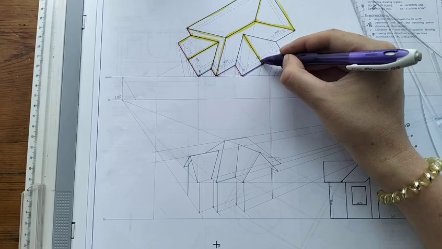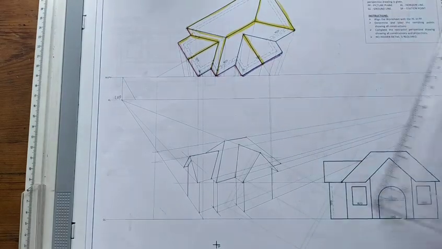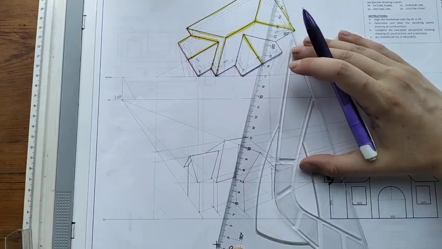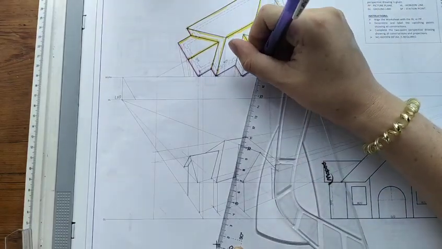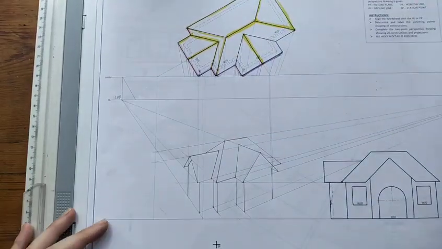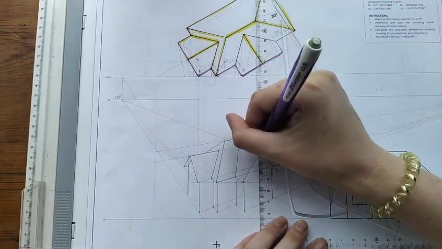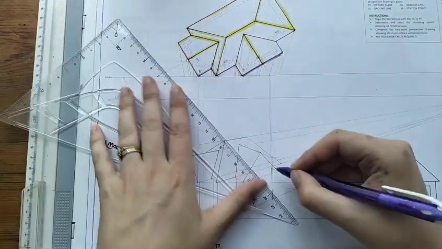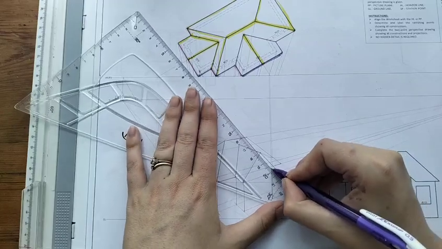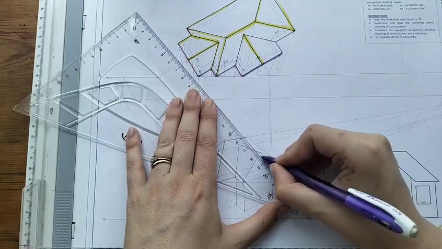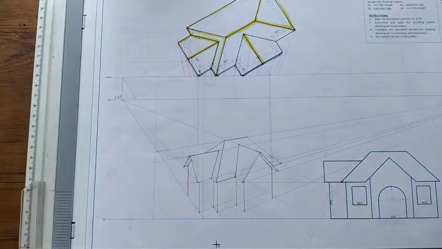So again, we're looking at the top view where the roof is touching the wall at the top, so it's going to be this one. Bring it down and then just bring it to the roof again. So then you will be able to determine where that will stop. So okay, that is that part of the roof.